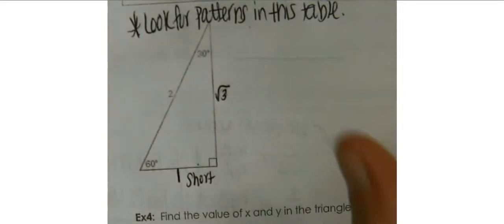If we were to call the short side, which is always across from the 30-degree angle, the short side is always our focus. Short side is going to be called 1, or the length of 1, and that's going to become very important whenever we create our unit circle, because the radius is going to be 1. So whatever your focus side is, like the short side was our focus side, that's going to represent our radius. The long side is always across from the 60-degree angle, and our hypotenuse is always across from our biggest angle, which is a right angle in this case.